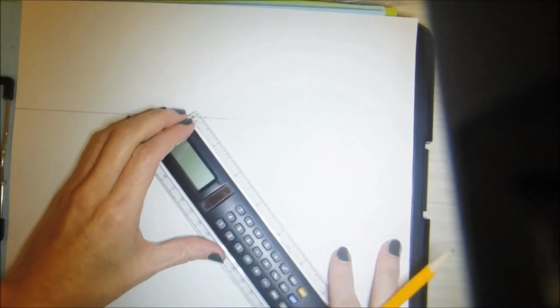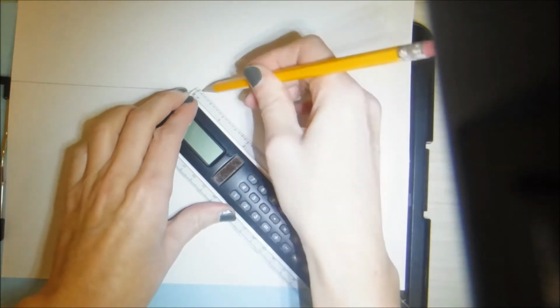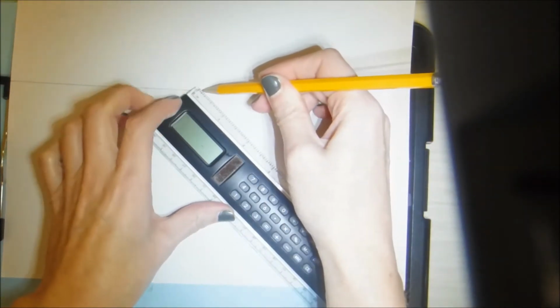And then you're going to use that vanishing point, line it up with the edge of the paper toward the bottom corner. So make sure the dot, the vanishing point, touches the ruler, and then line it up with the corner.